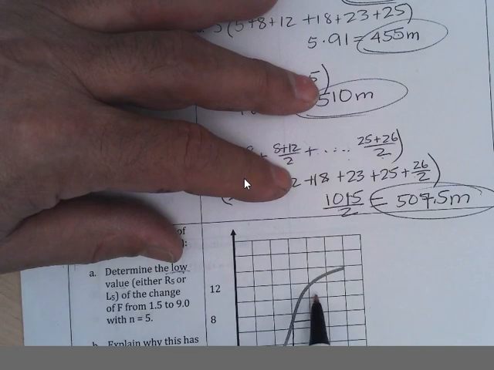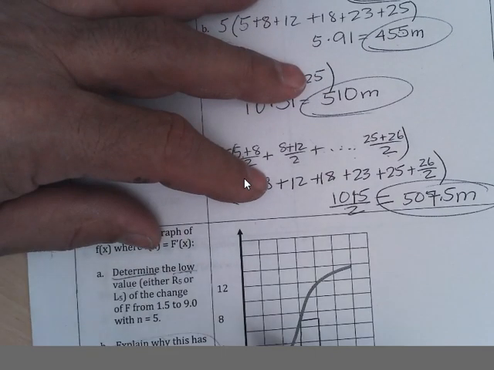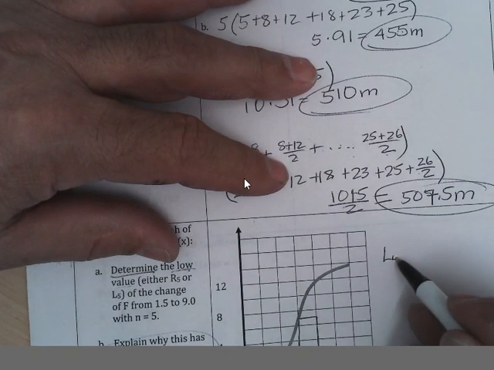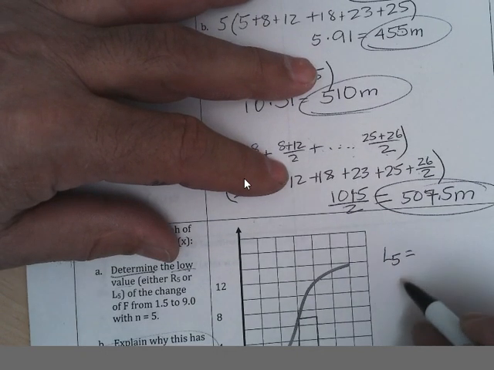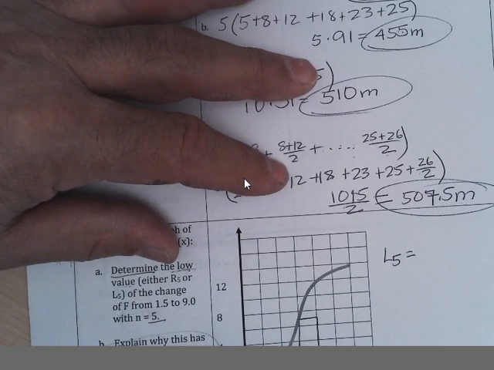Okay, so there's the answer to this part. And now let's actually determine the low value. So we're going to do left 5. I'm going from 1.5 to 9, and we're supposed to do 5, and so that hits evenly on this grid. It's nice that I said that.